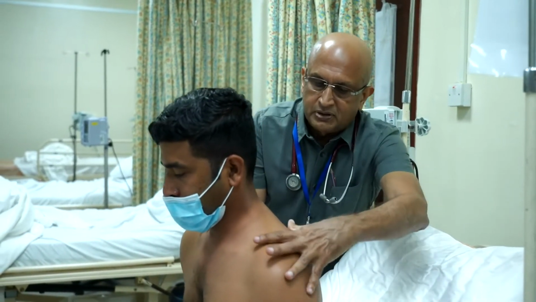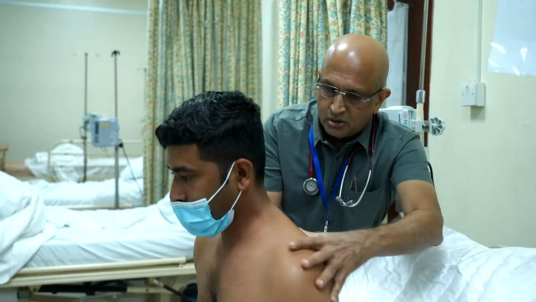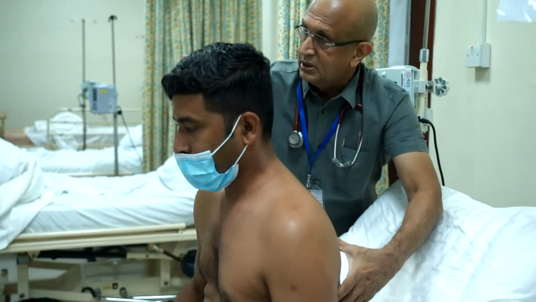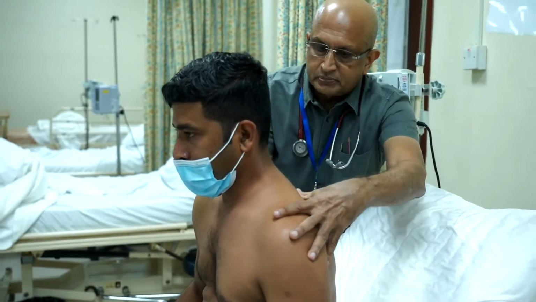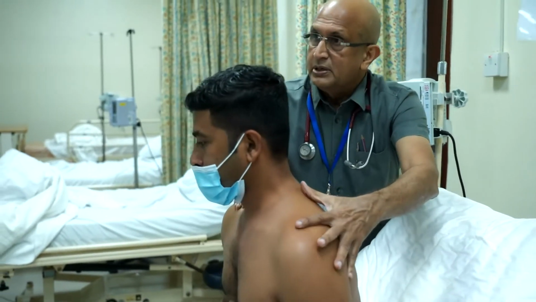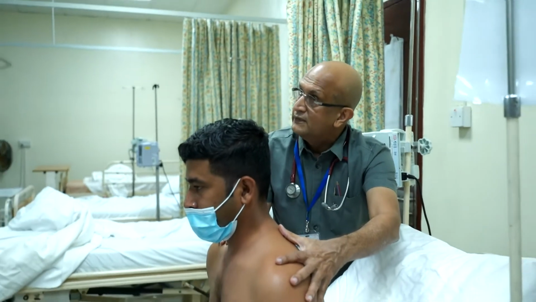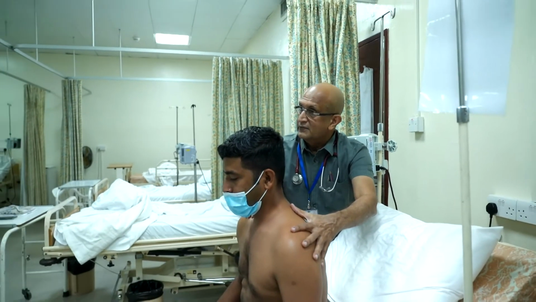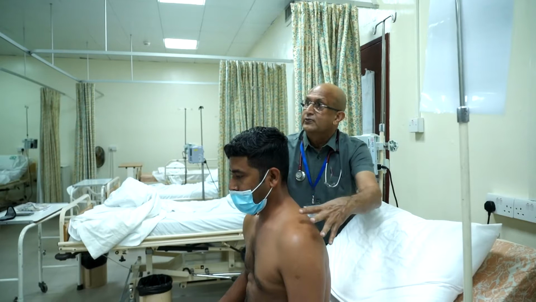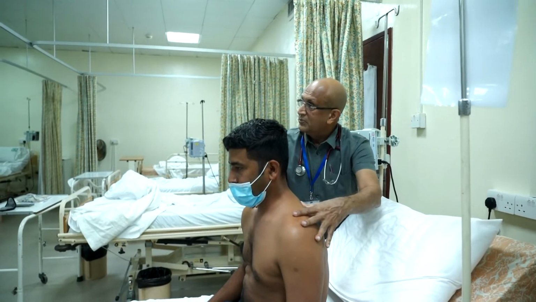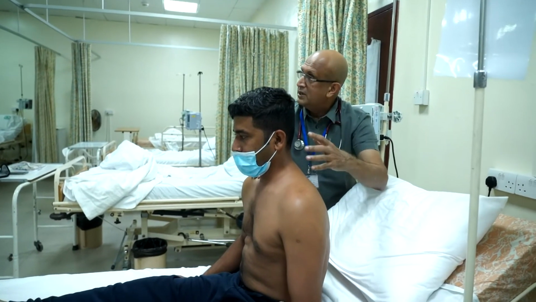Then I will start with the chest movement. Okay, if you want, you can come nearer. You can use this, but always remember, you have to take care of the comfort of the patient. If you place the patient in an uncomfortable position, you will fail in the exam. So the comfort, and the patient should not have any pain while examining.